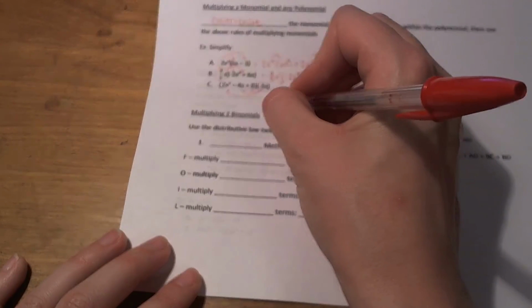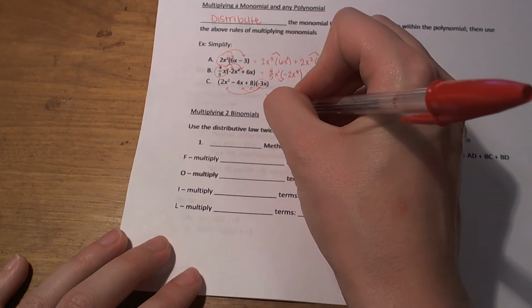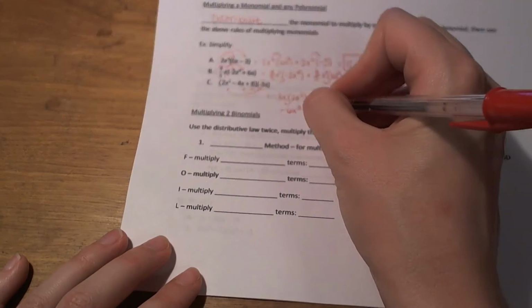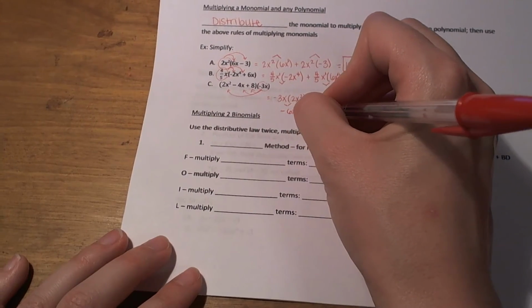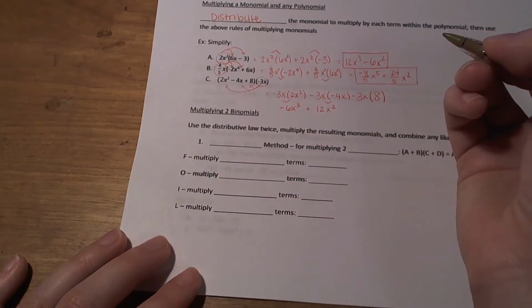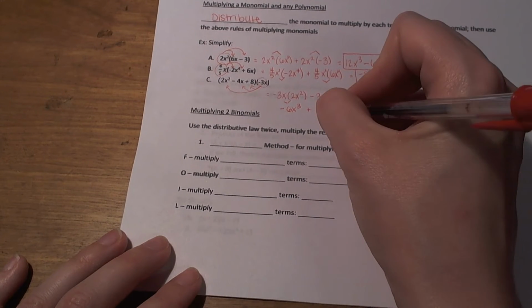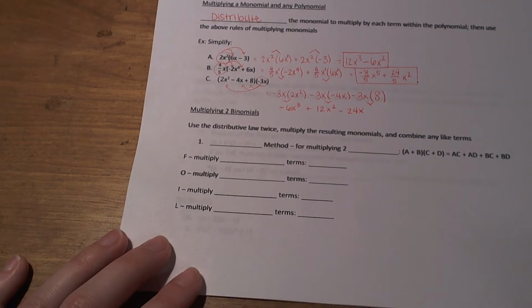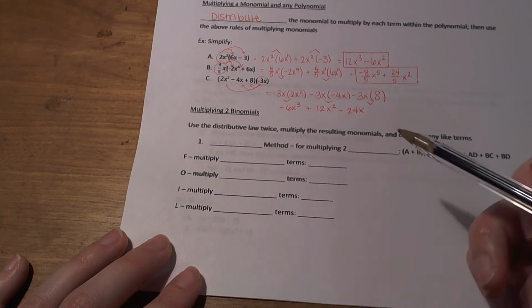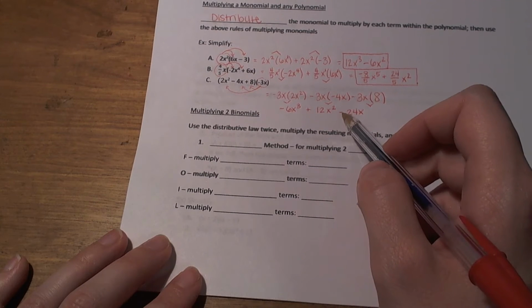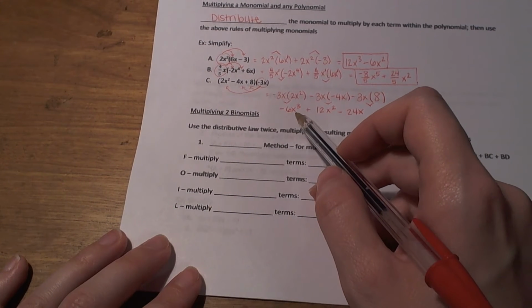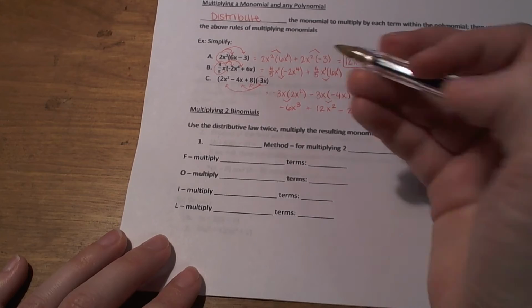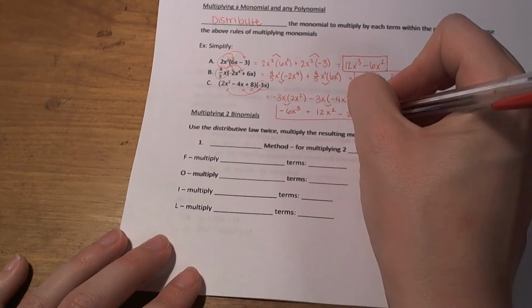So multiplying each of these, this first one I get negative 6x cubed. The next one is plus 12x squared. And the last term is minus 24x. Just kind of going through multiplying those monomials a little bit faster. And since now we're down to addition and subtraction, you now have to look at like terms and see that there are no like terms. And so this is your final answer here.